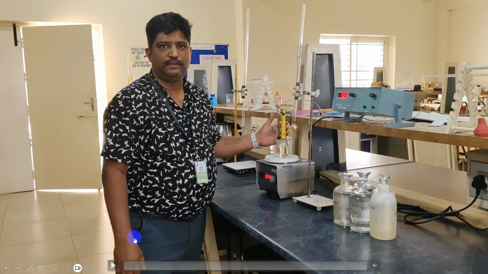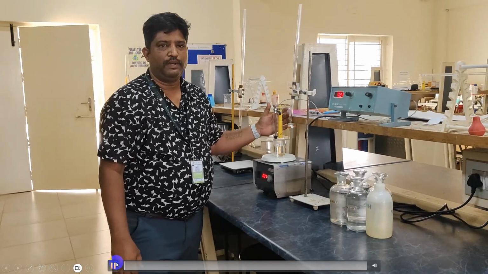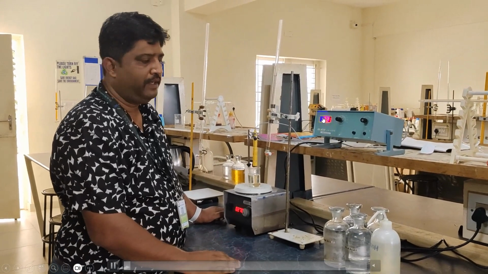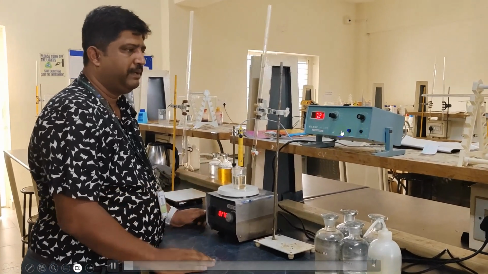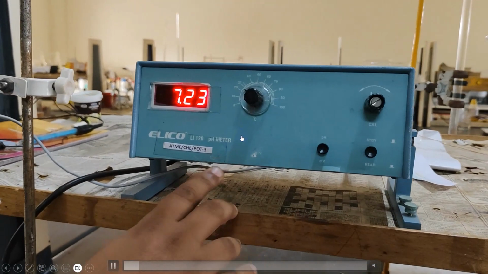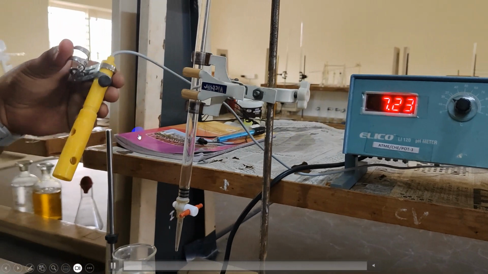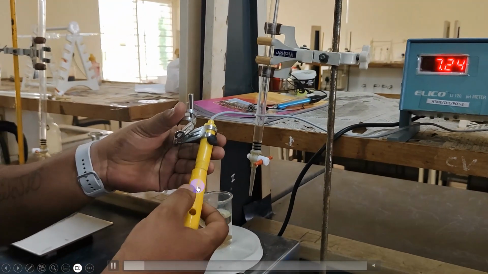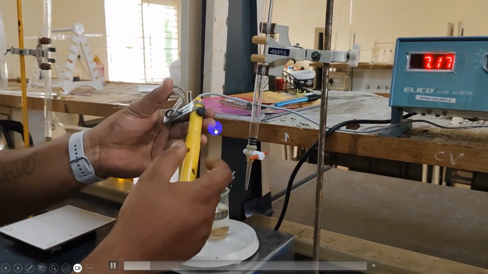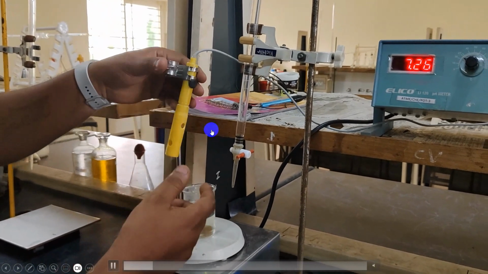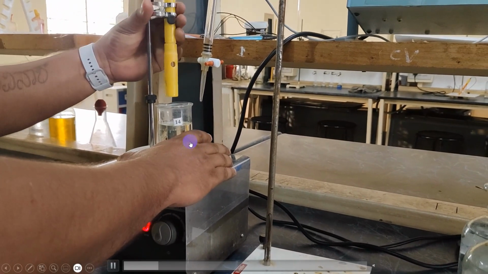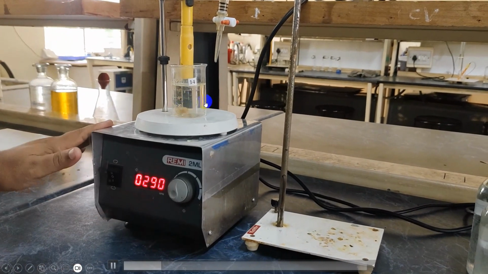Let us see how we perform the experiment. So this is the experimental setup we are having. So this is the pH meter. You can clearly see the pH meter here. The pH meter measures the pH of the solution, and we will be having a combined glass electrode. So a glass electrode combined with the reference mercury chloride, that is the calomel electrode. The electrode will be immersed in the solution. At present, we have only distilled water here.